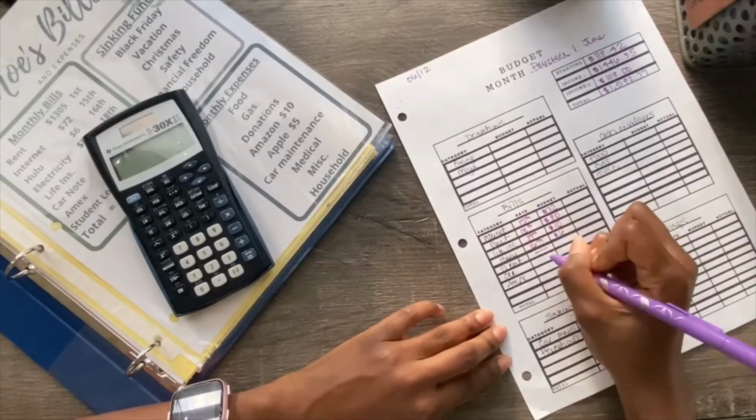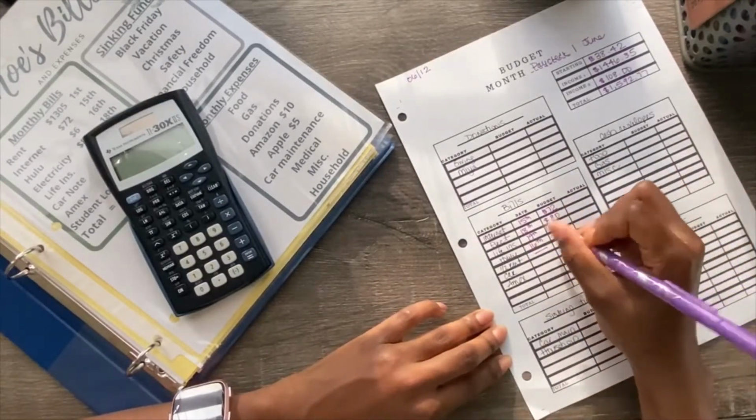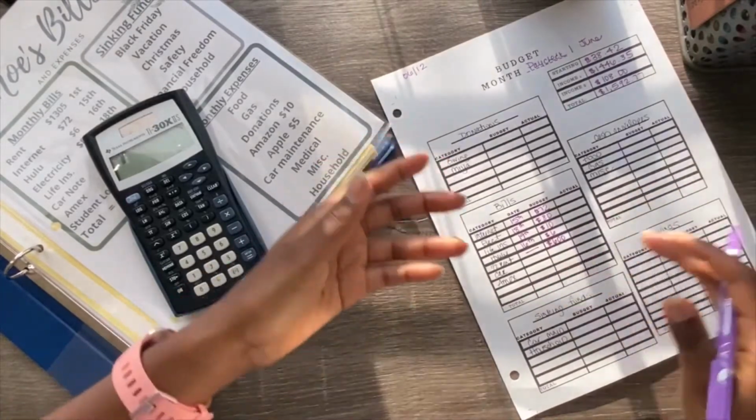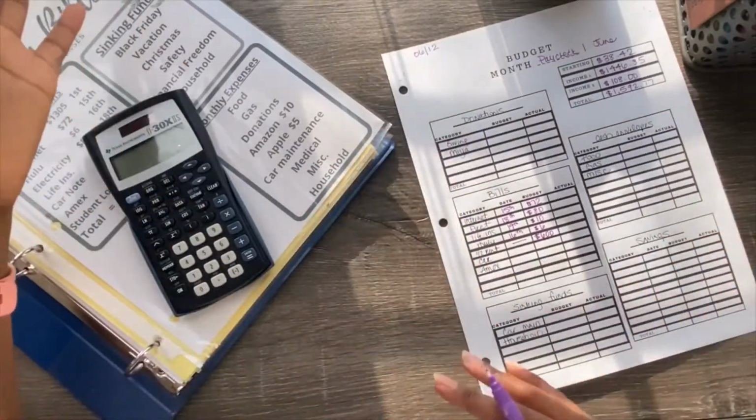So we're just gonna put a line because the first half of rent is not a thing. And I'm just gonna put it like into my savings account. That's air conditioned, sorry guys.